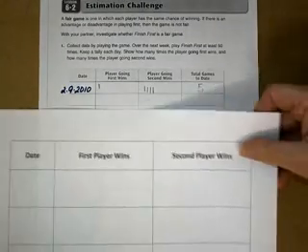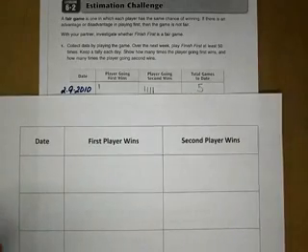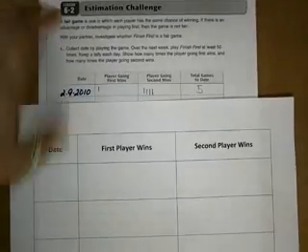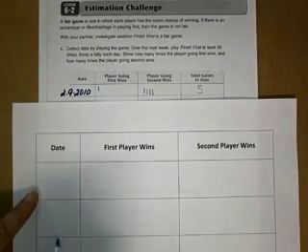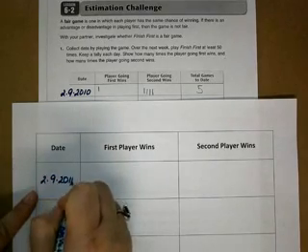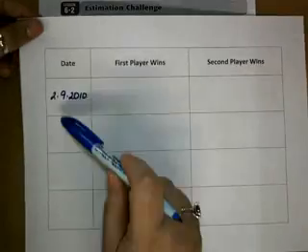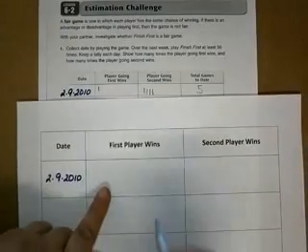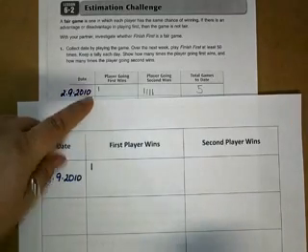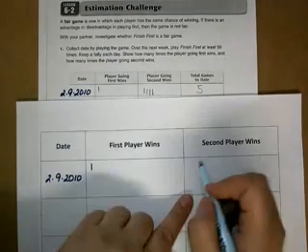Now we start recording. We're going to send an attachment so everyone will get these grids that we made up if you'd like to use them. And at the end of an hour, you'll have a hard copy. We're going to record the date, 2/9/2010. And if you look, we made the grid with 4 because it's 4 days you're playing. Player 1 won once, and we're doing this in the form of tallies. Player 2 won 4 times.